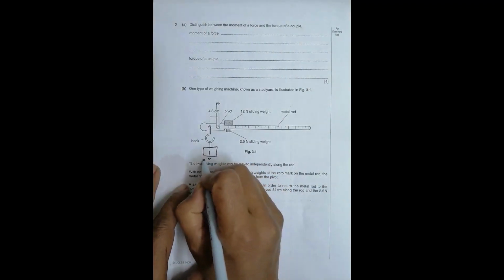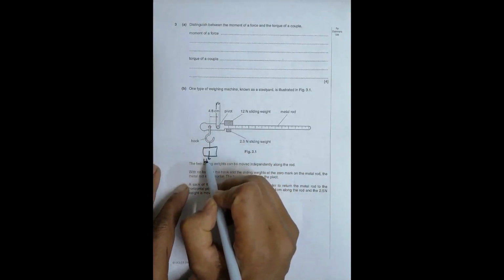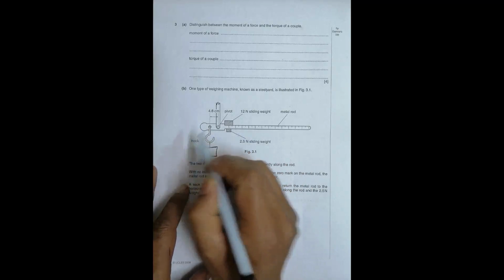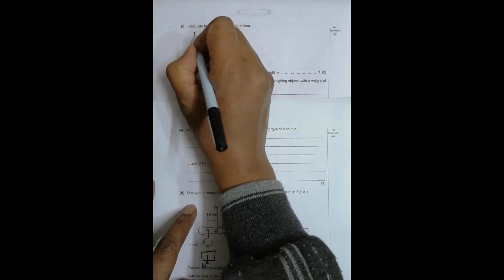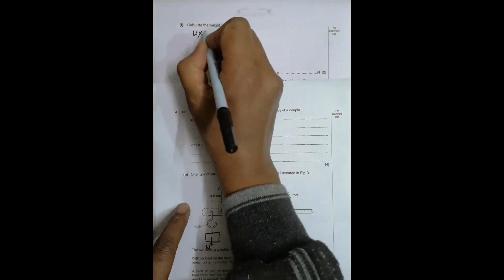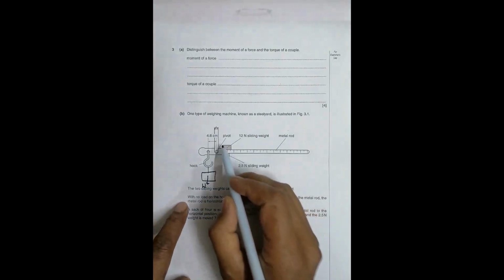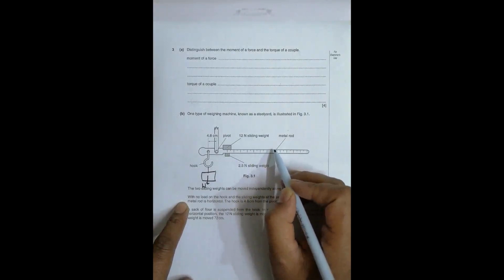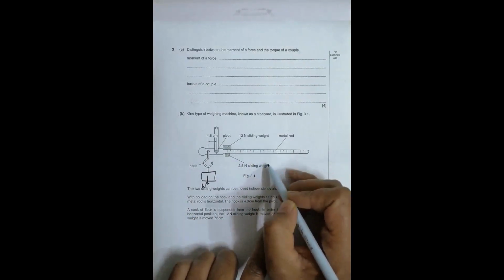So we have to find the weight. Here the weight is acting downward, and it is creating a moment in the anti-clockwise sense. So the anti-clockwise moment is equal to the weight into the perpendicular distance, which is 4.8 from the pivot. So W into 4.8 is equal to, now this 12 Newton force, which is at 84 centimeter, will try to move it in the clockwise sense.